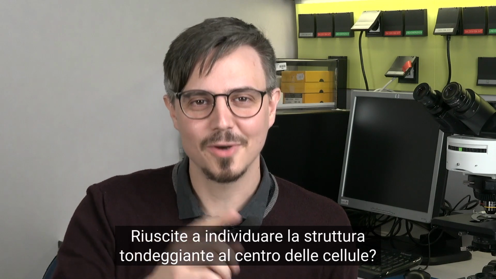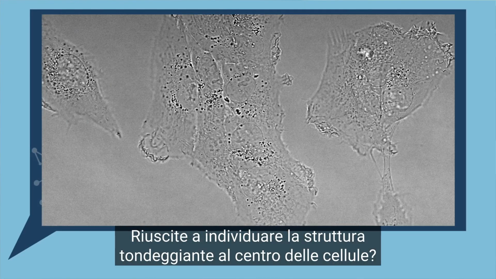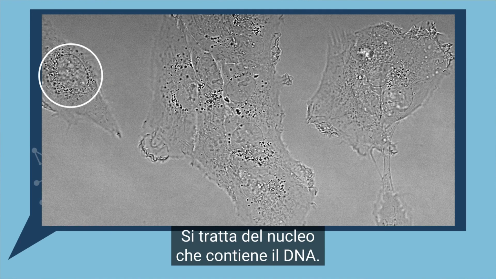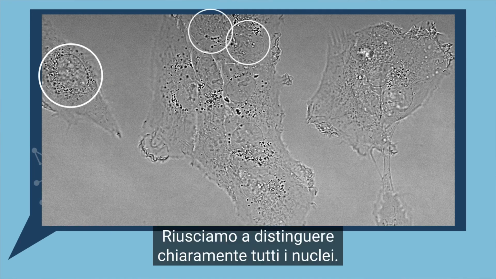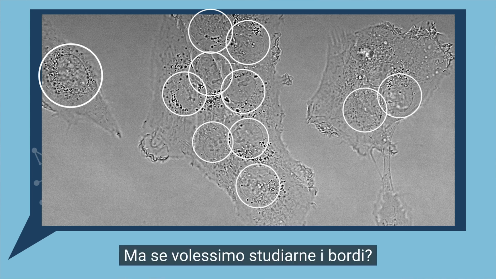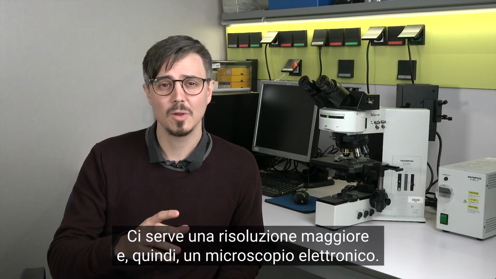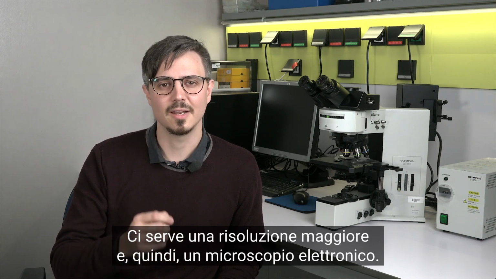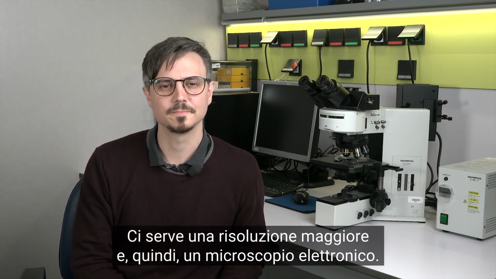Can you spot the rounded structure that is in the middle of the cells? That's the nucleus, where the DNA is stored. We can clearly distinguish each one of the nuclei, but what if we want to study the nuclear edges? Then we need more resolution and an electron microscope is required.